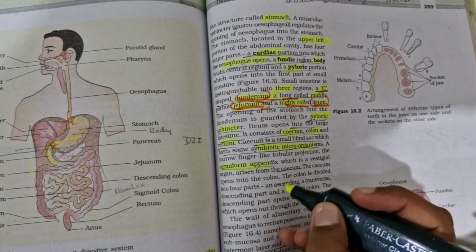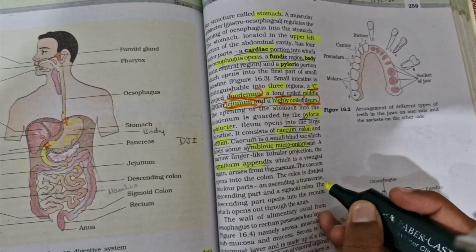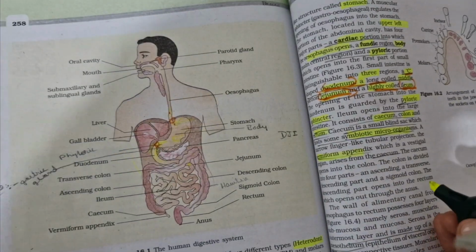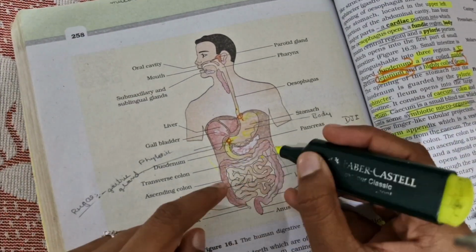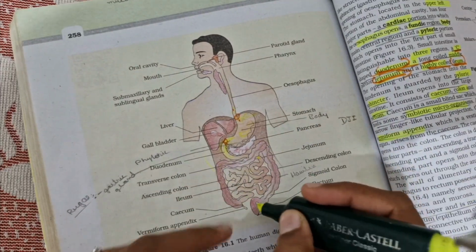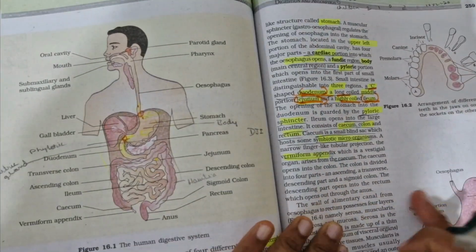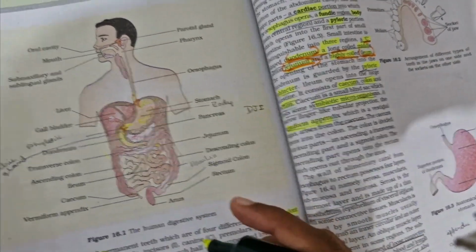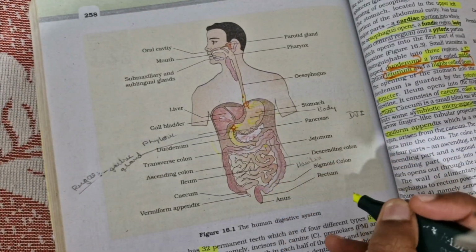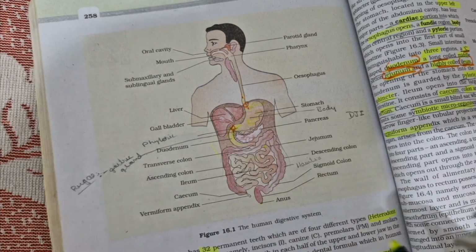The cecum opens into the colon. Colon is divided into 4 parts: ascending, transverse, descending and sigmoid. This is ascending, transverse, descending and sigmoid colon. The descending part opens into the rectum, which opens through the anus.